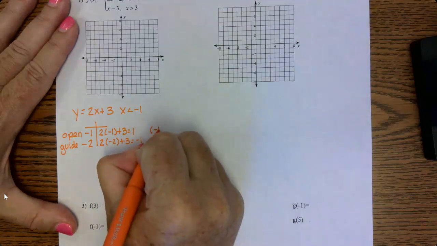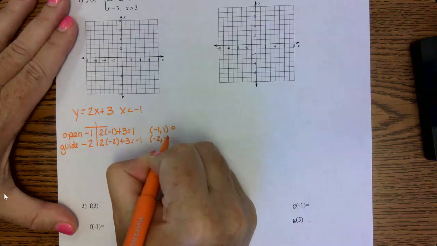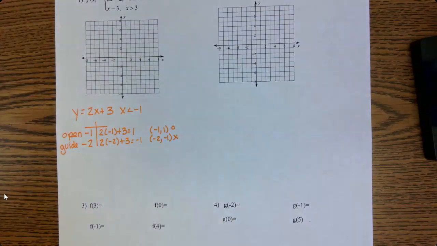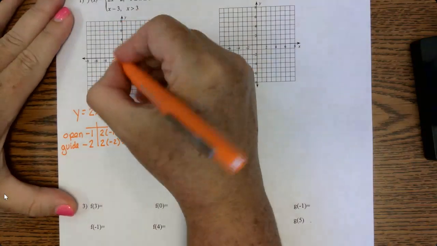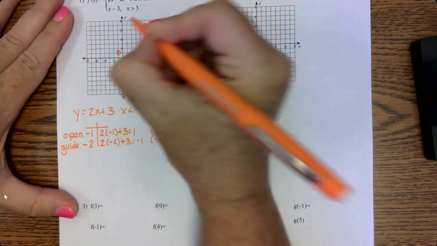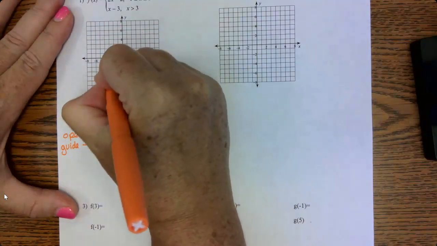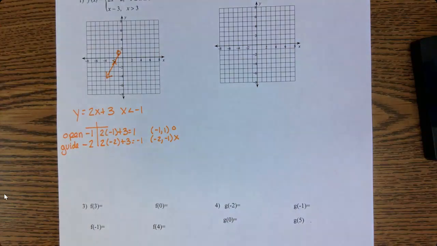So we're going to get a point negative 1, 1, open, and negative 2, negative 1. And remember, guides get an x. So negative 1, 1, open. Negative 2, negative 1 is a guide. So we're going to go through there. I'm going to be honest, that's a pretty decent line there.